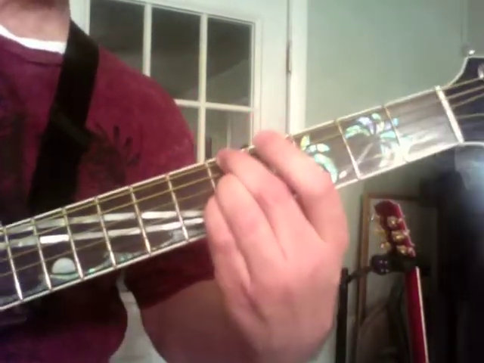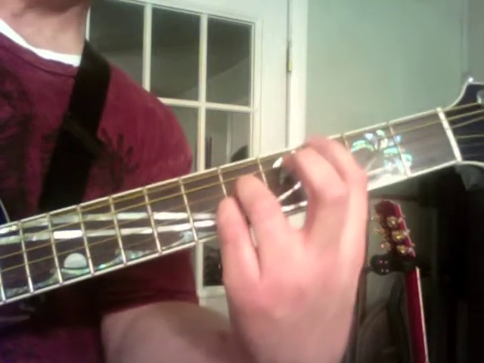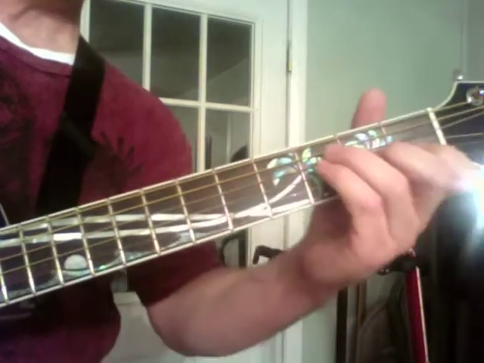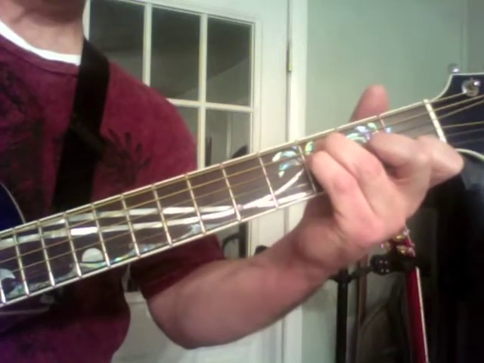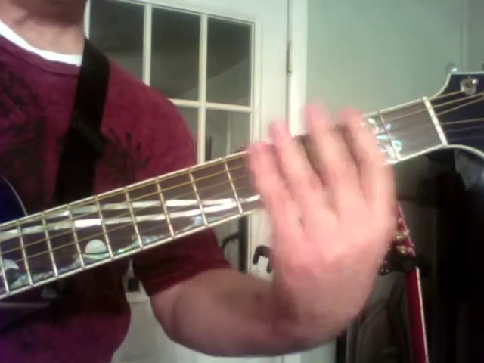All I'm doing is lifting one finger up, putting another finger down, picking up a bass, and then playing an F major 7th. Just little things like that. If you capo that, where you go, I'll go. What you say, I'll say.